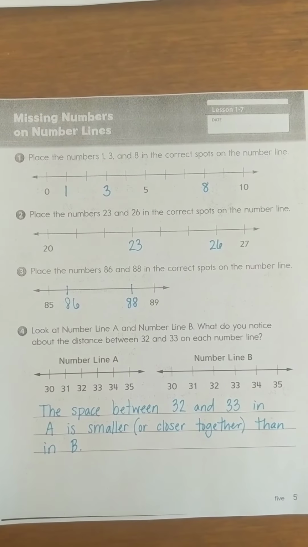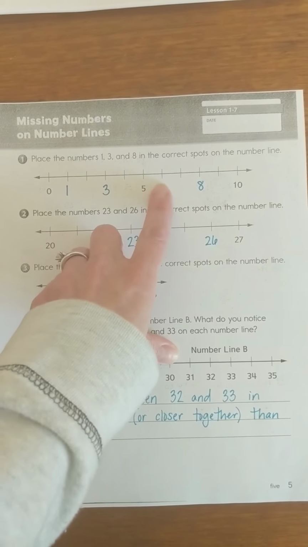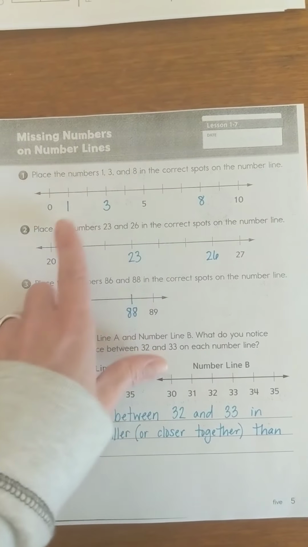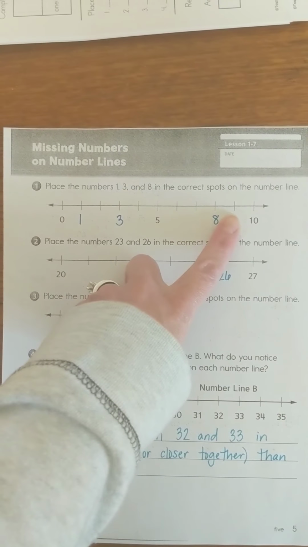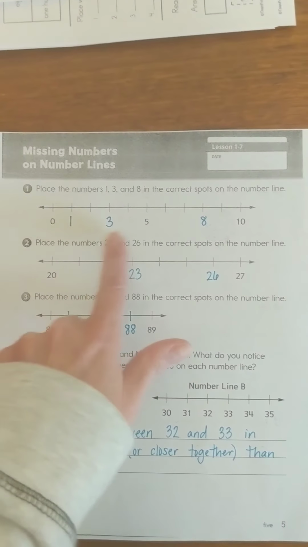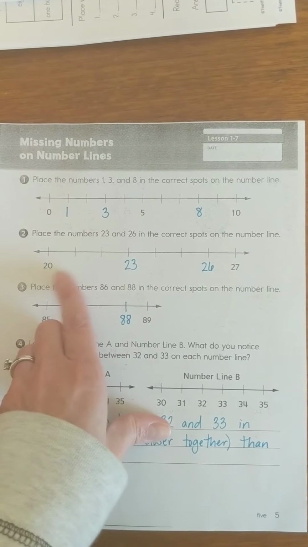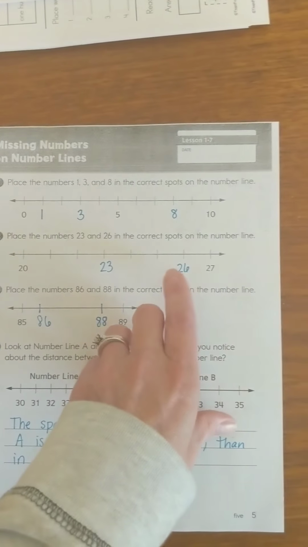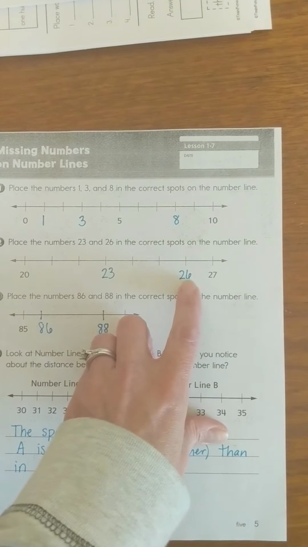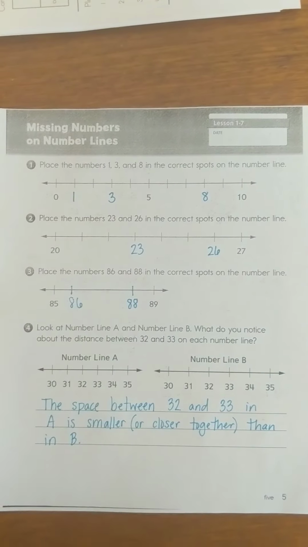Okay, and we're back. So up here, knowing that this was 0, I knew that the number 1 would go here, and then I counted this as 2, 3, 4. I knew 5 was here, so I counted 6, 7 to put 8. Okay, if you filled in all the numbers on the number line, that is fine. But as long as you have 1, 3, and 8 in the right position. I did the same thing here. I saw this was 20, 21, 22, 23, and then 24, 25, 26. We did this one together already.